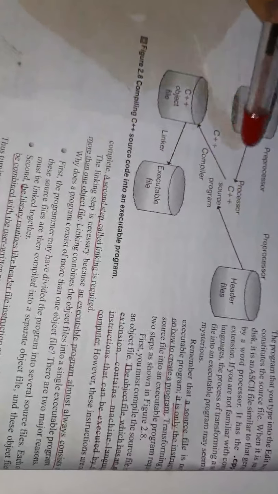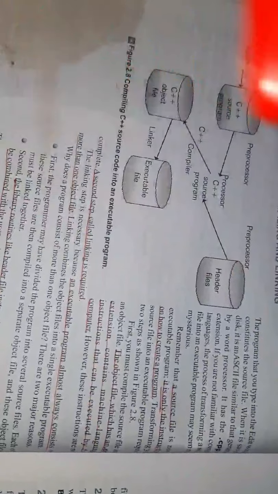So you have iostream, you have math.h, you have different types of header files here. The compiler tells the preprocessor to include the header files in the C++ program.